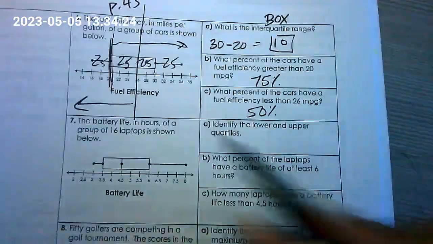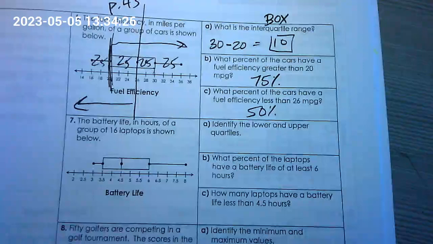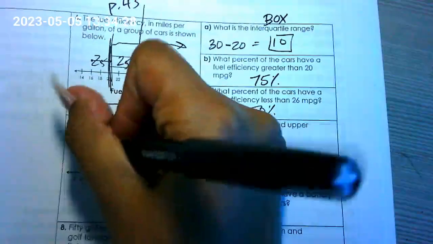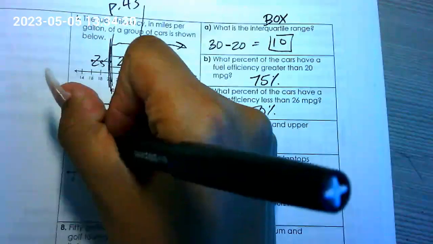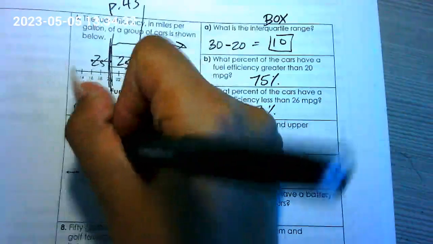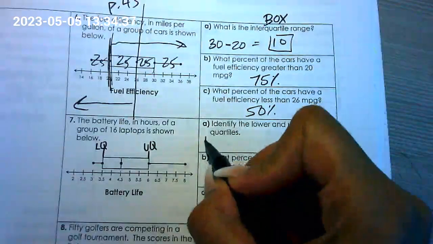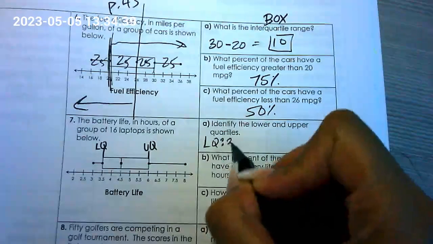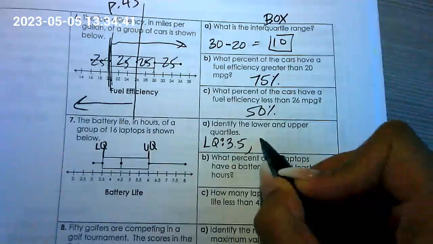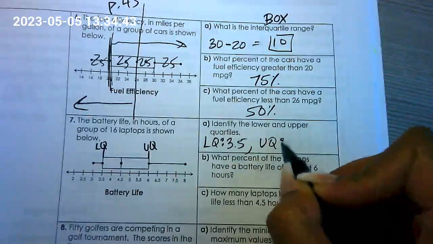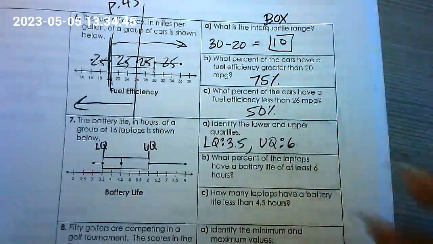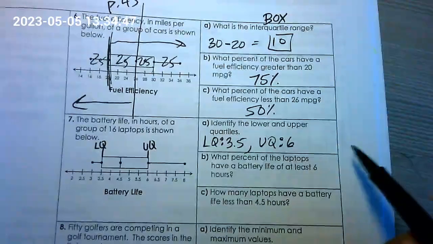Okay. Number 7. Identify the lower and upper quartiles. This is LQ. This is UQ. So LQ is 3.5. UQ is 6. What percent of laptops have a battery life of at least 6 hours?